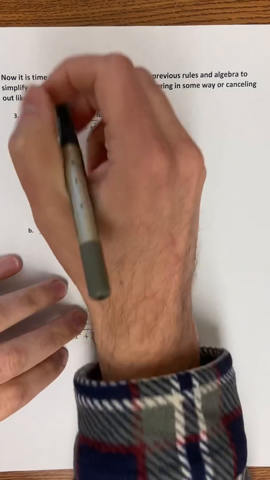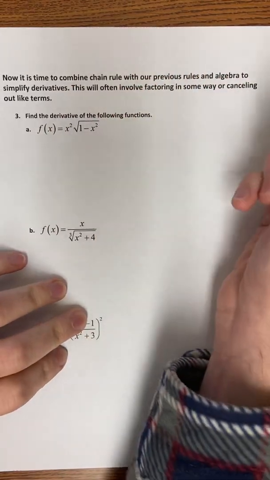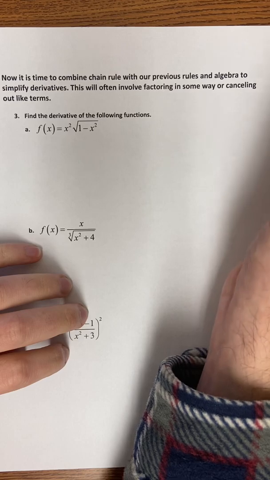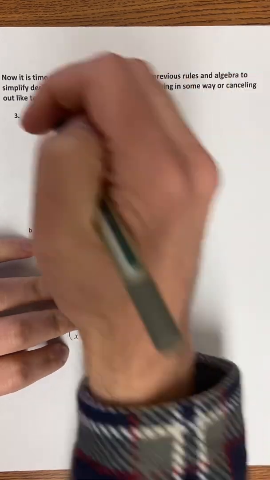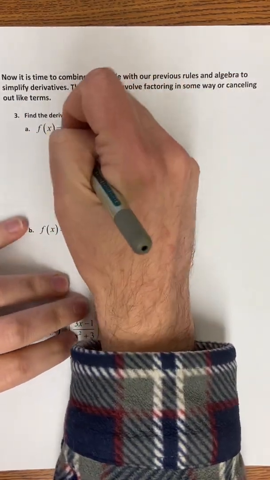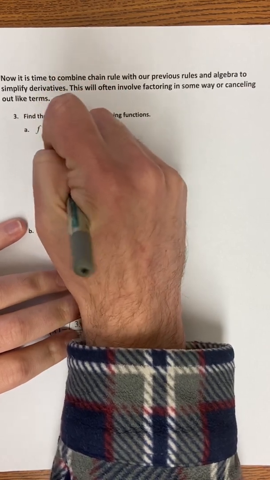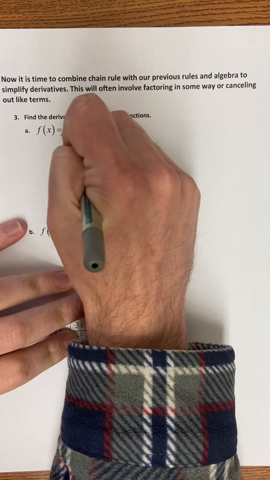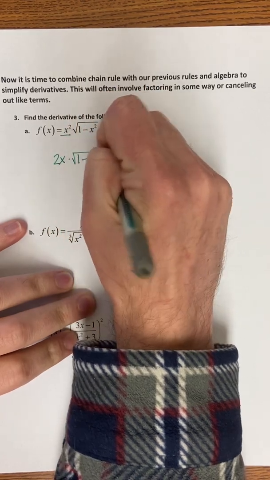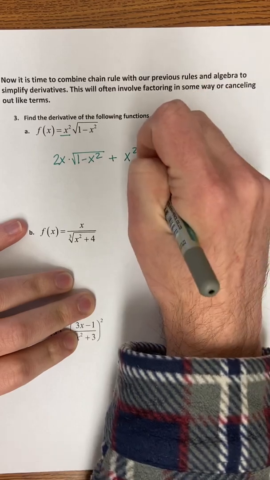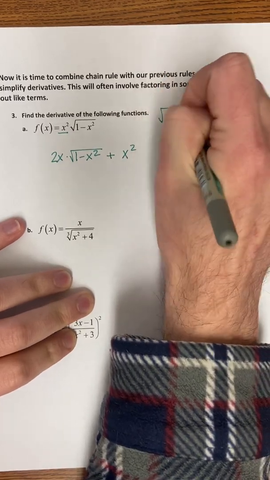So one thing that we know is that when we have two things multiplied together, to use the product rule, it's the first times the derivative of the other plus the other times the derivative of the first. So the easier one for us to take the derivative of right now will be the x squared. So it'll be 2x times my original square root of 1 minus x squared plus my x squared times the derivative of the square root of 1 minus x squared.